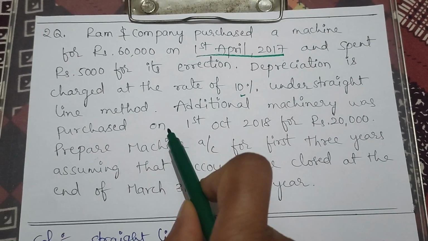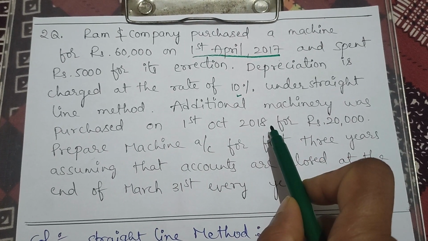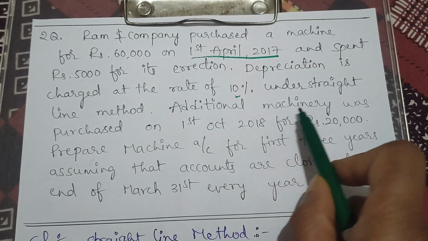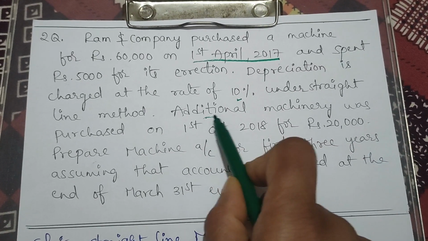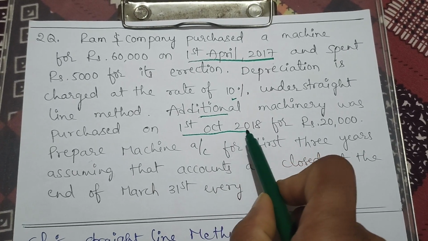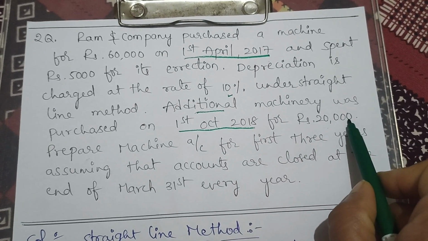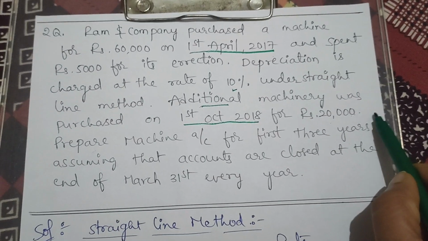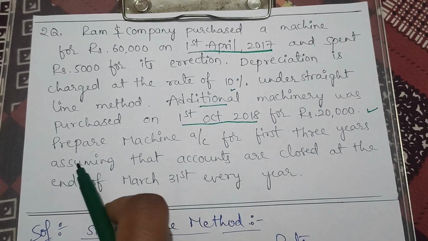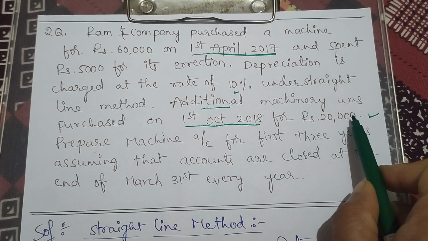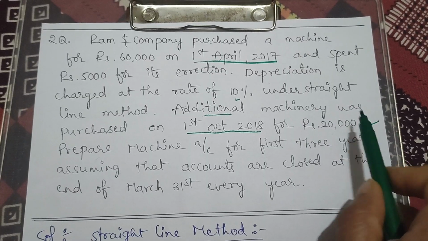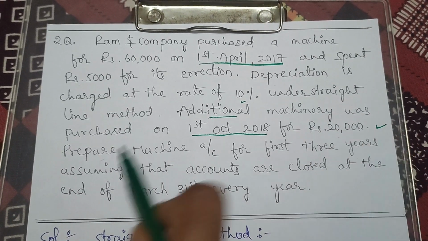Additional machinery was purchased on 1st October 2018. So in 2018, on 1st October, they are purchasing one more machine, additional machinery, for rupees 20,000. So 20,000 is the asset value for the second machine. This is the asset value because they did not incur any other expenses for purchasing, only the 20,000 purchasing price.